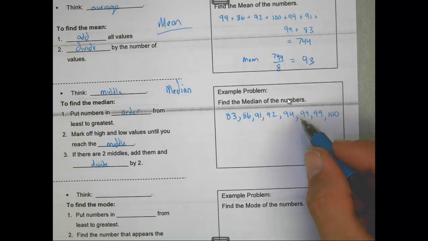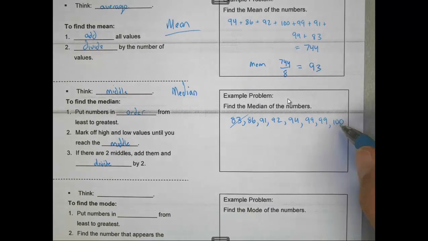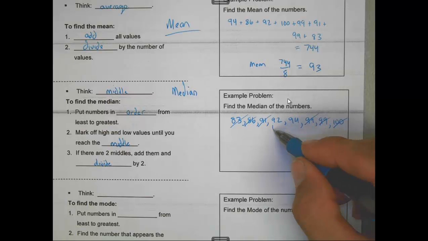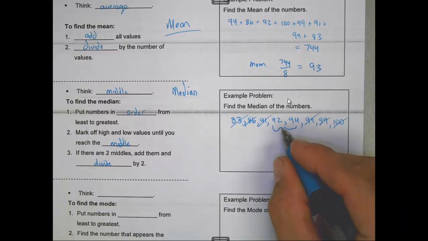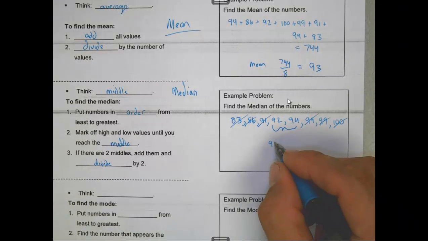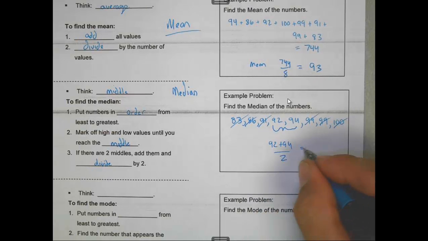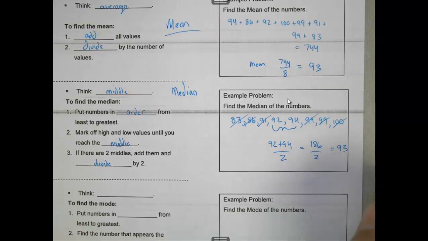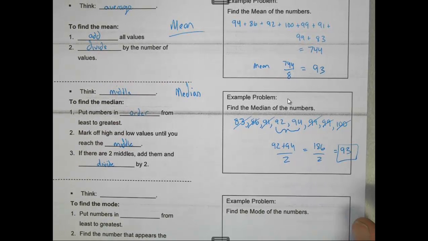Now, what we're going to do is start crossing these off. So if I cross off the smallest one, all right, then I want to cross off the biggest one, and then the second smallest and the second biggest, and then the third smallest and the third biggest. And then now we're down to 2. So when there's 2, we do have to add them and divide by 2. So we're basically finding the average of the middle now. So 92 plus 94 divided by 2 is what we have to do, okay? Which gives us 186 over 2, which is 93. So the median here for this data set is 93.